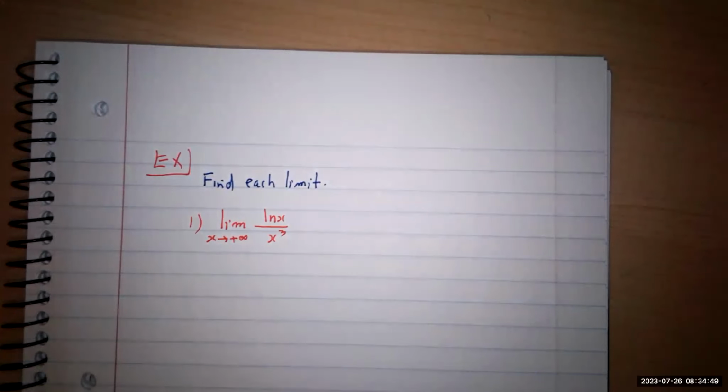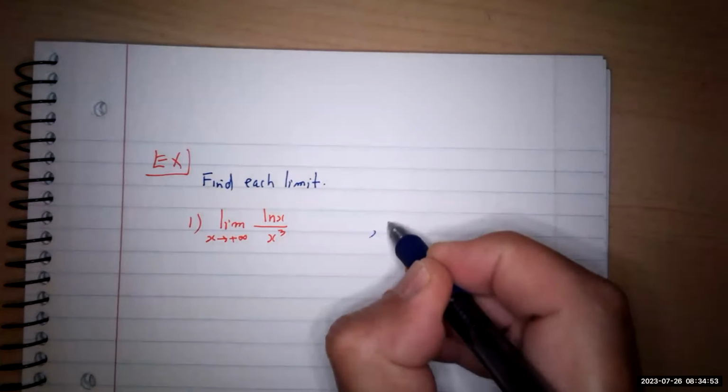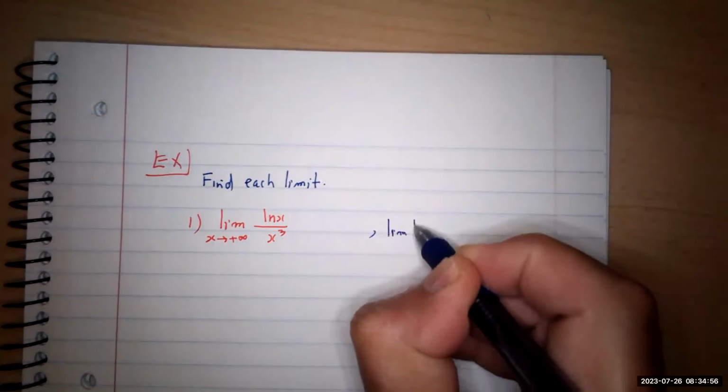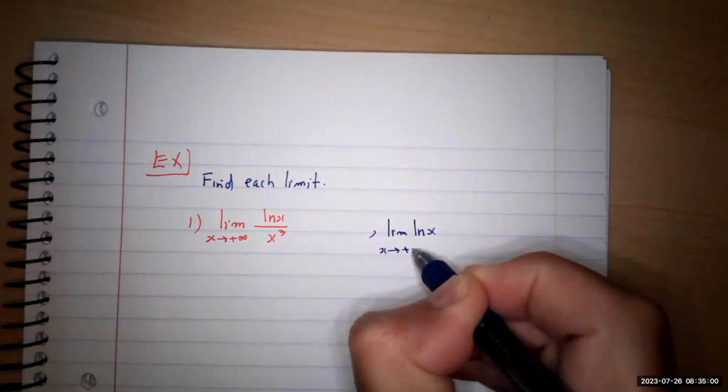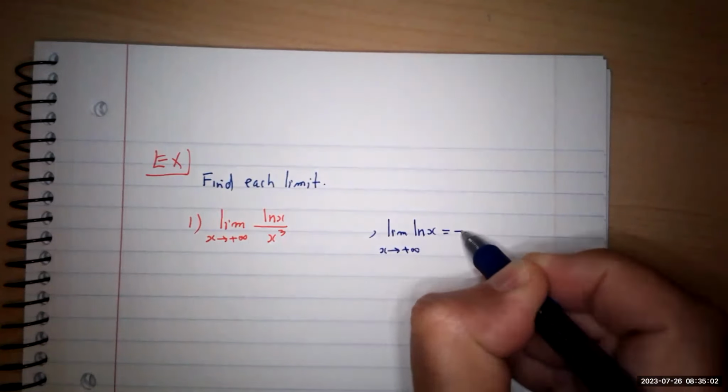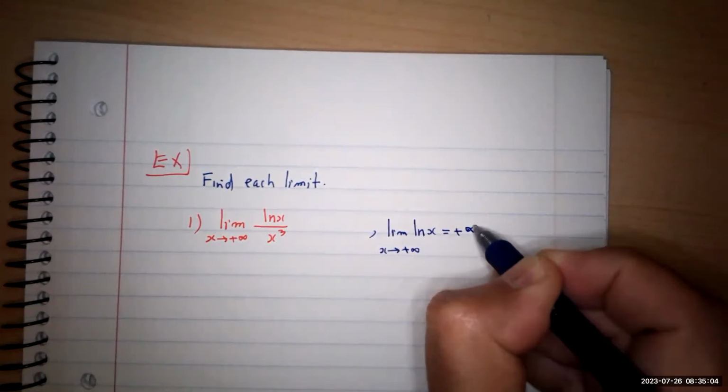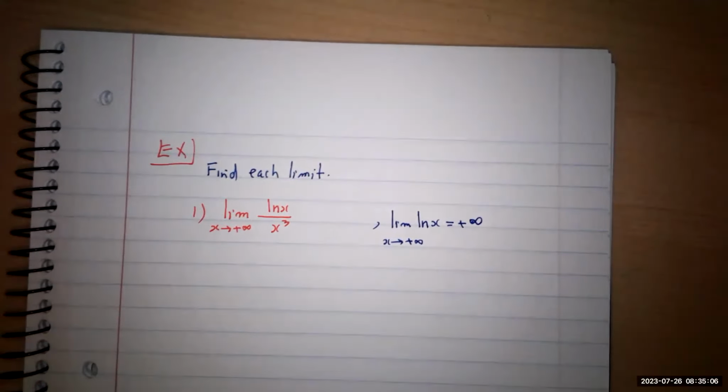Now, for this type of problem, we have to remind you that, okay, the limit of ln x, we did this one before, when x goes to positive infinity, is always positive infinity. So you need to know this one. Okay. So what we're going to do, we try to find it first.